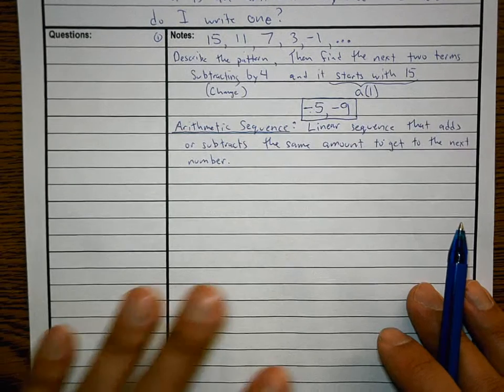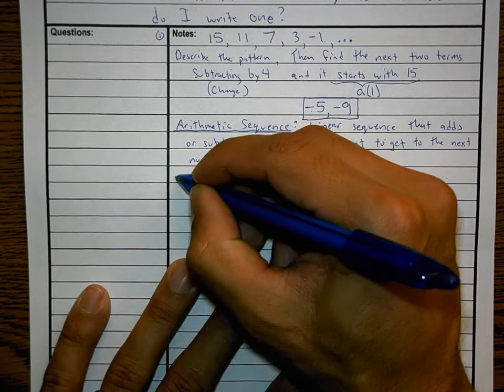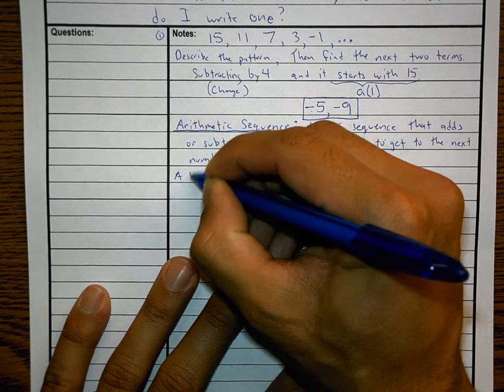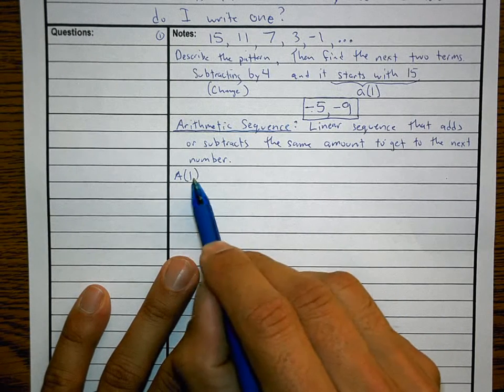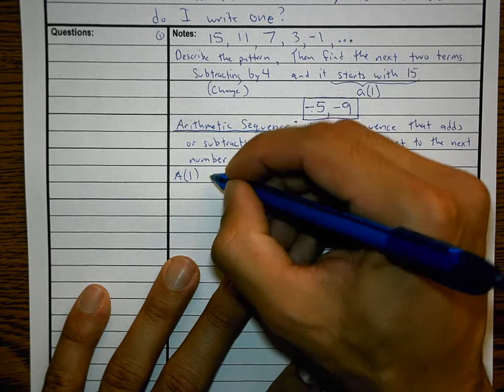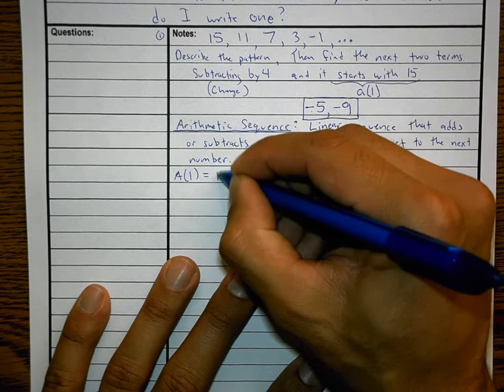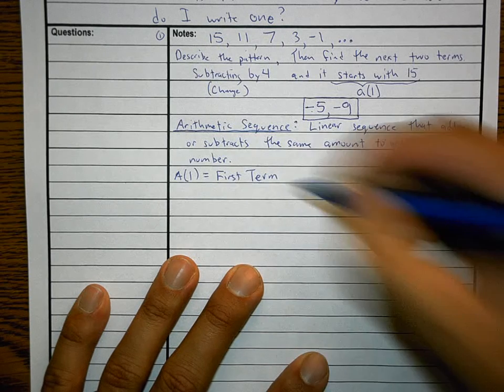As a part of arithmetic sequences, you need to know what A1 is. A1, and I'm going to write it like this: big A, parenthesis 1. And that's going to represent your first term. A1 is equal to the first term.